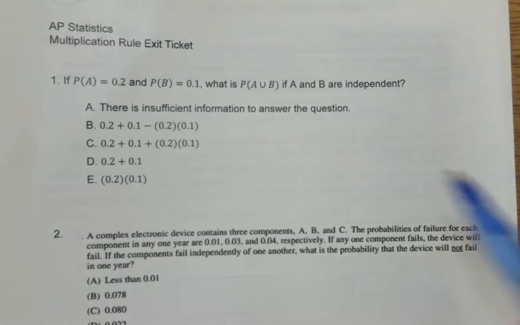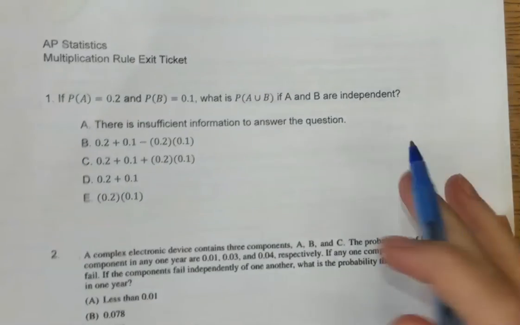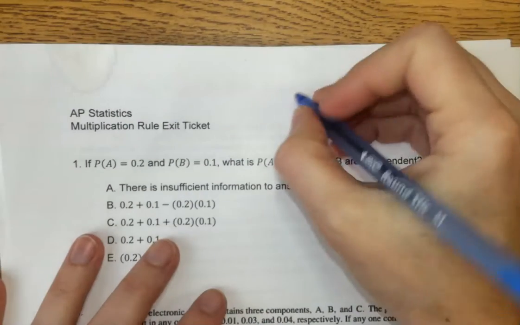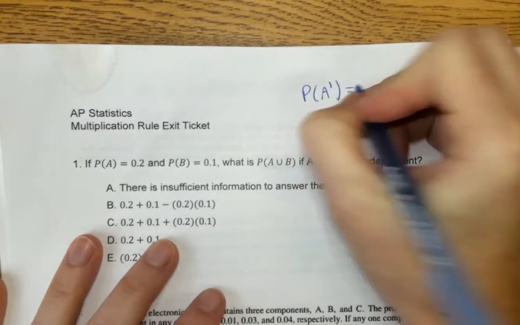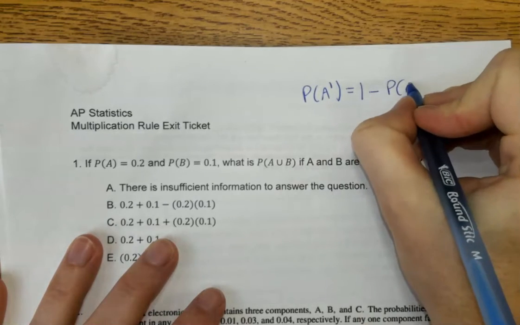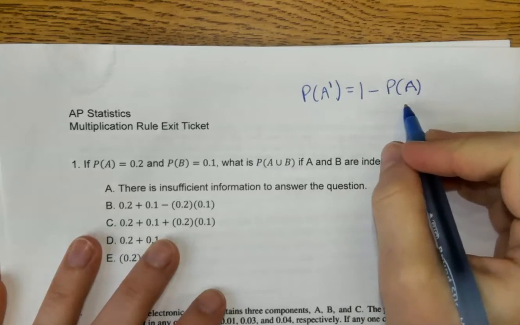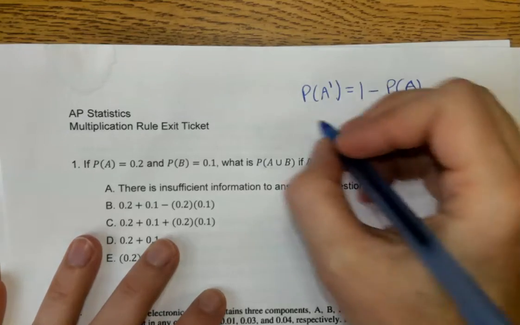Alright, we're going to start off by reviewing the exit ticket from last class. So this is our multiplication rule exit ticket. Let's do a brief review of everything, just the rules that we've talked about. This is the probability of A complement, and the formula is 1 minus P(A), right? Because the complement is just the opposite of something.